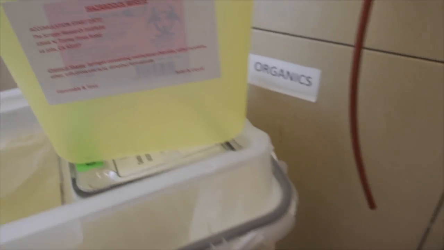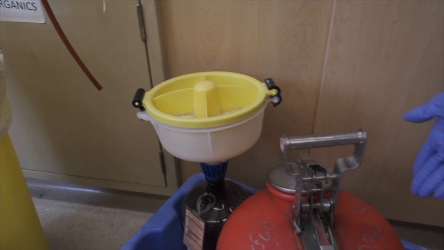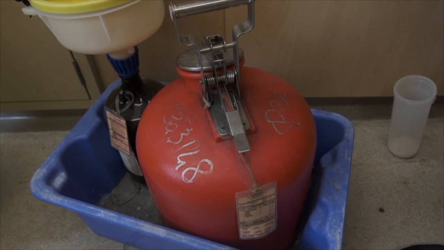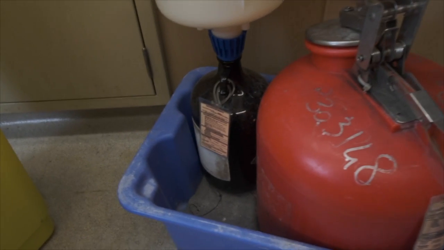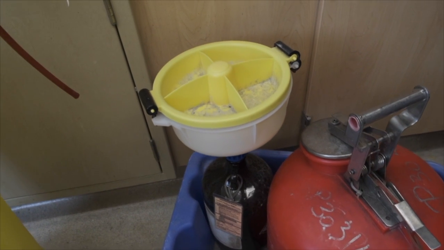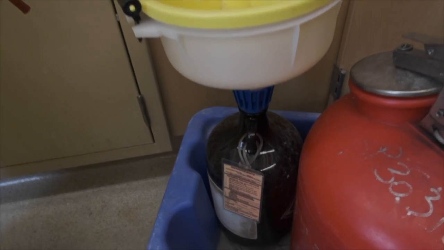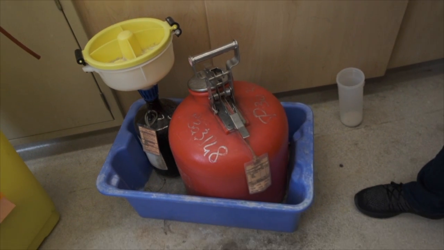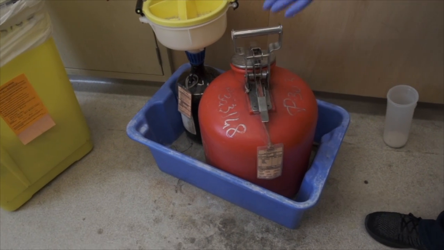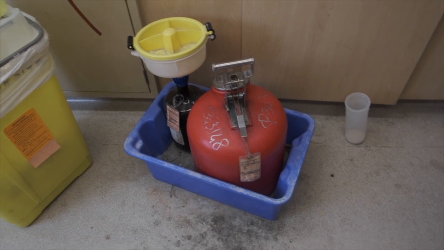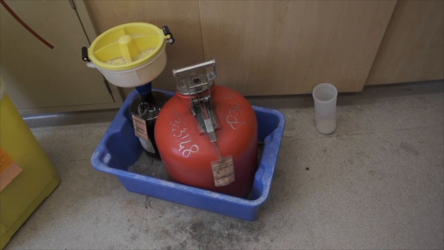A common collection container for liquid solvent waste would be these red safety cans, but you can use other containers such as this reusable container here as long as it has a closing lid. Funnels that have closing lids are acceptable as well. It is good practice to have secondary containment around your waste containers to prevent spillage, and make sure that all containers are kept closed when they're not in use.